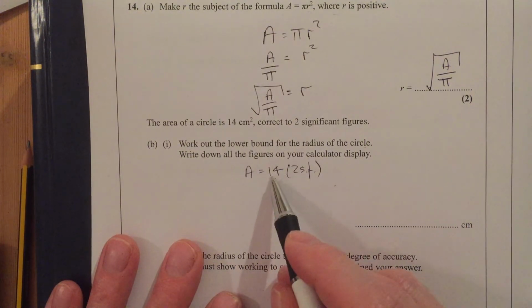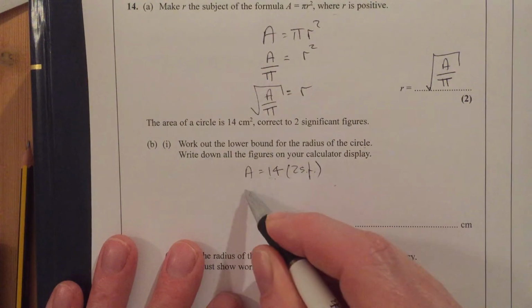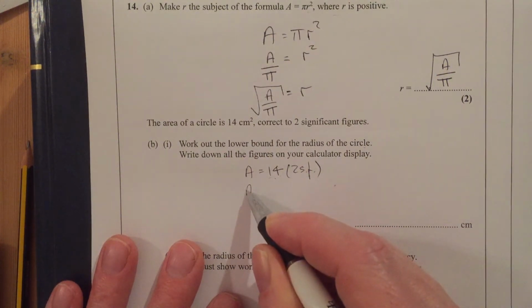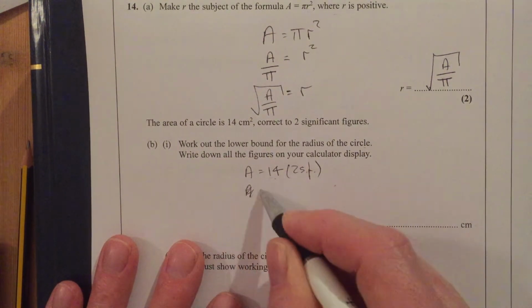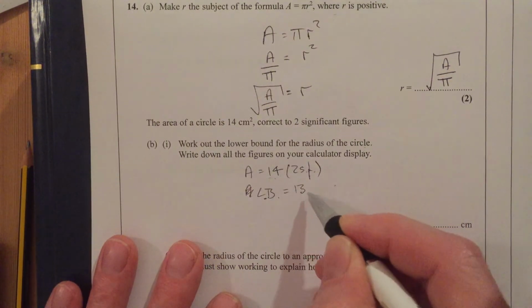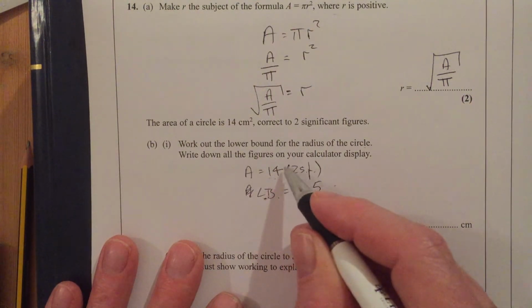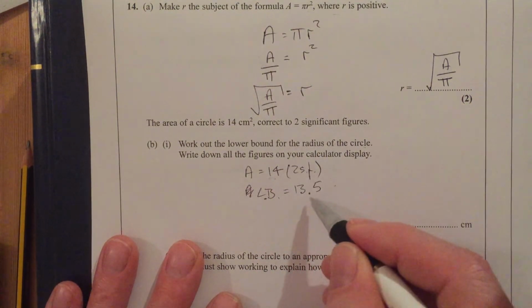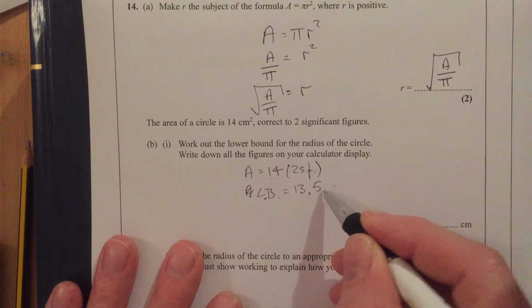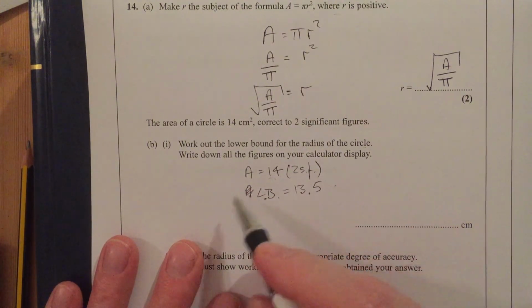So that means those two values, which means the next one we're not sure about. Okay, and if we want the lower value, what's the lowest it could be? The lower bound is going to be 13.5, because that would still round to 14 to two significant figures. Anything lower than that, 13.4, would round to 13, so it wouldn't be there. So that's the lowest it can be.